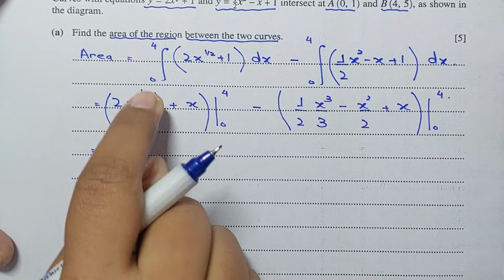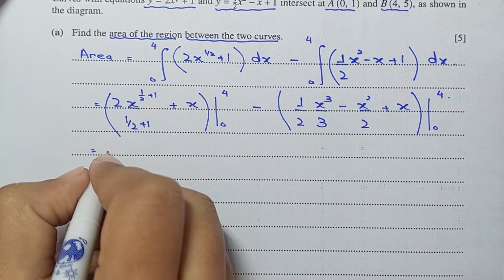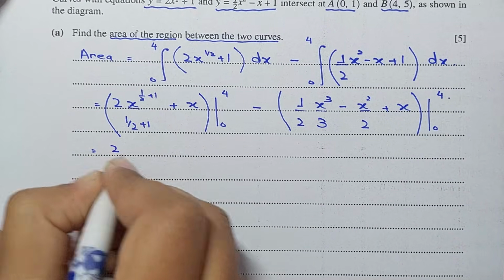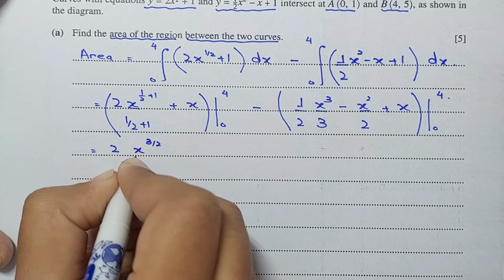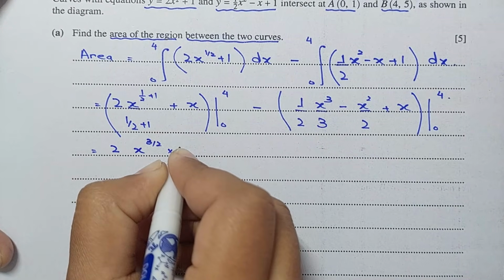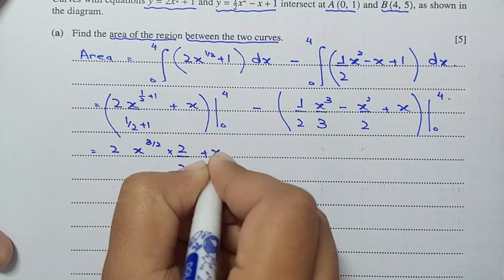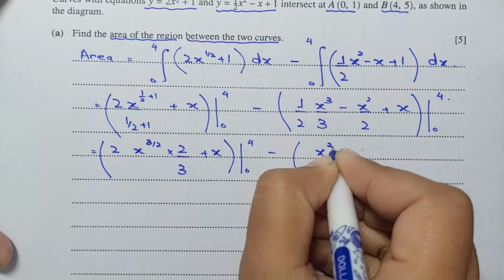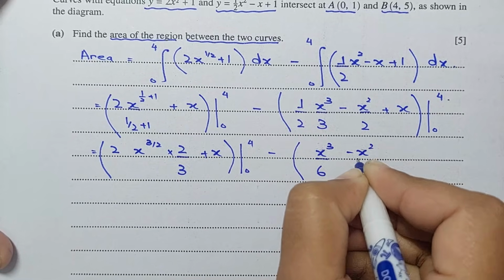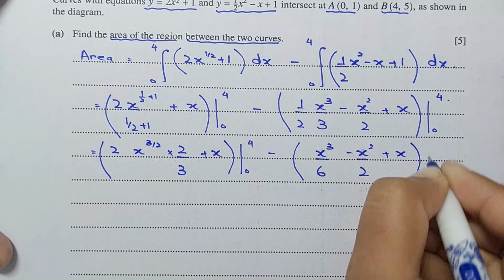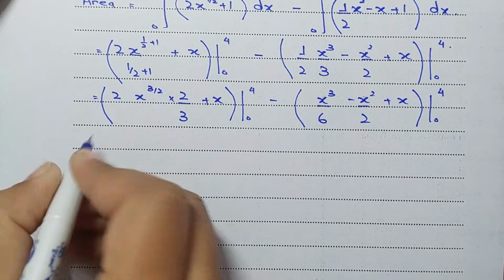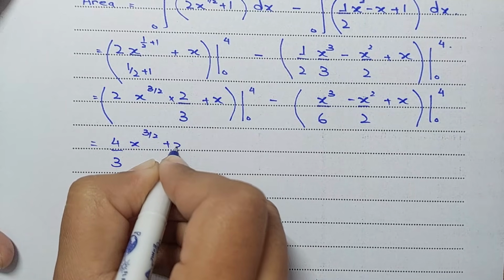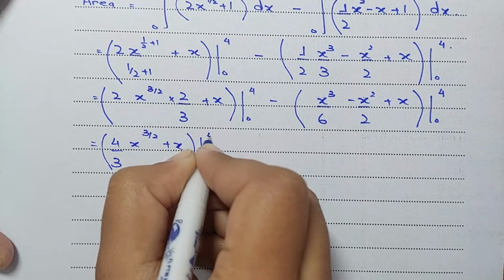Okay, one more step for simplification. 1 by 2 plus 1 is 3 by 2, and this 2 is just cancelled out, or 2 x to the power 3 by 2. This is also 3 by 2, so we can shift to the numerator, which is 2 by 3, and plus x from 0 to 4, minus x cube, 2 times 3 is 6, minus x square over 2 plus x from 0 to 4. So this is 4 over 3 x to the power 3 by 2 plus x from 0 to 4.